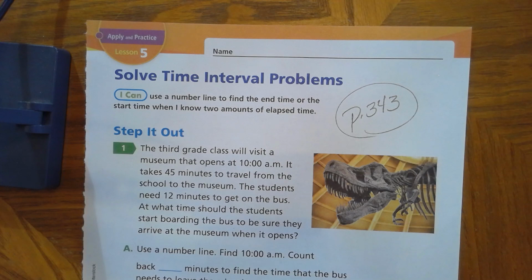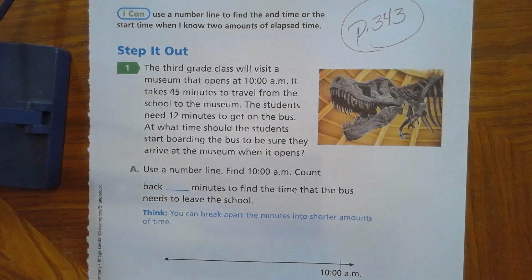Our class will visit a museum that opens at 10 a.m. It takes 45 minutes to travel from the school to the museum. The students need 12 minutes to get on the bus. At what time should the students start boarding the bus to be sure they arrive at the museum when it opens? All right, so here we're going on a trip. Number line, find 10 a.m., count back how many minutes to find the time that the bus needs to leave the school.